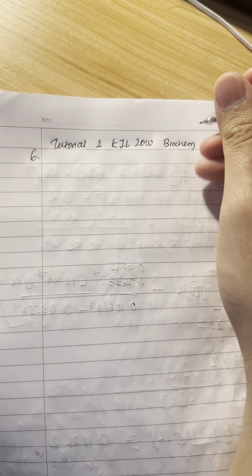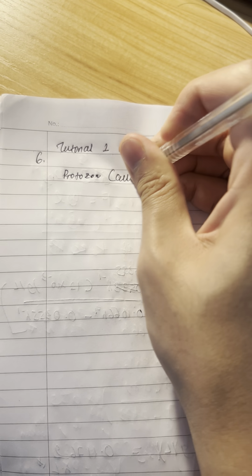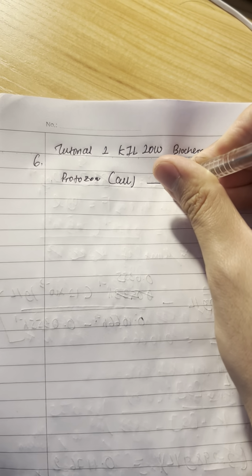Alright, so it's mentioned here that protozoa is a cell which consumes non-viable bacteria.